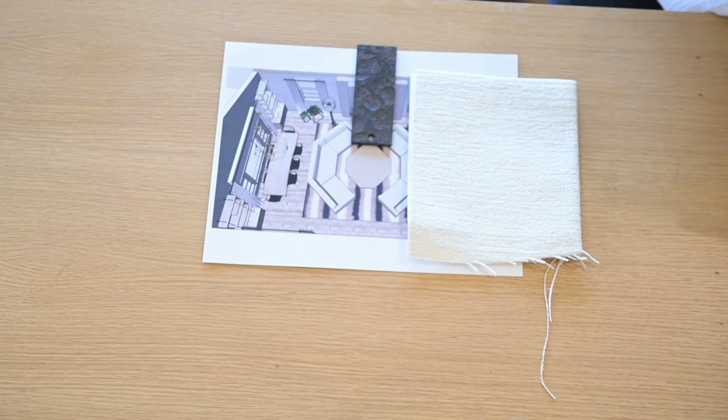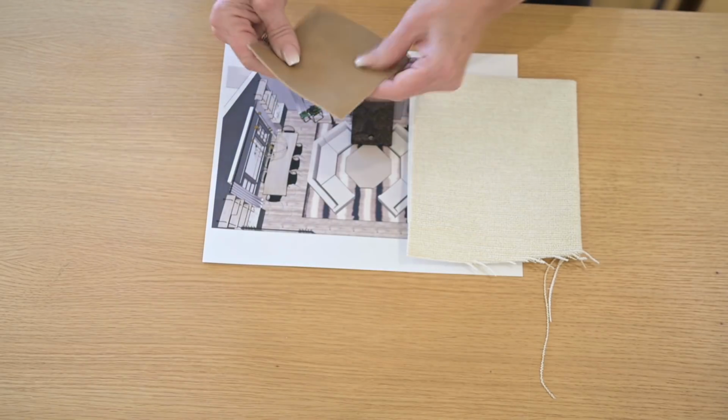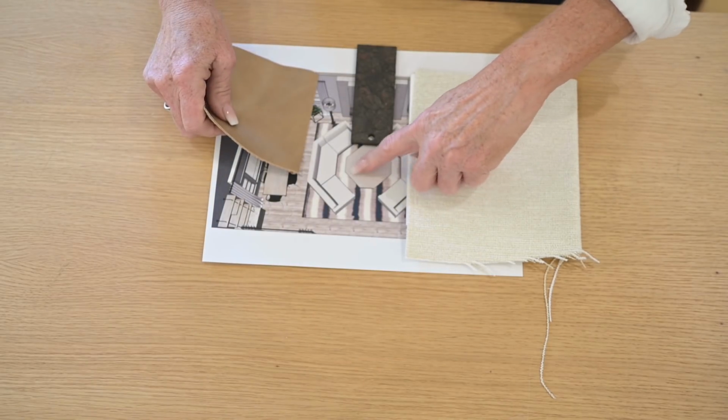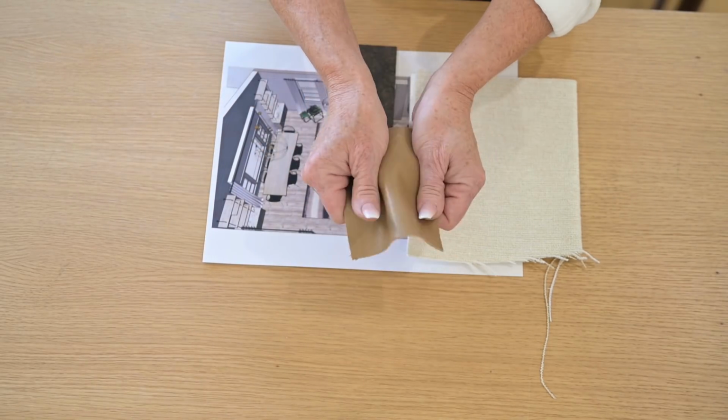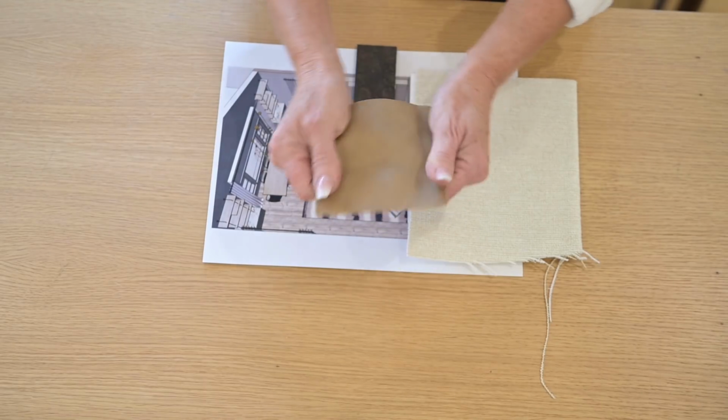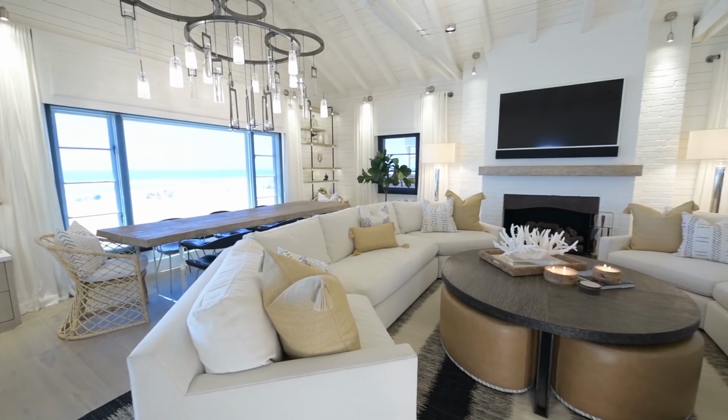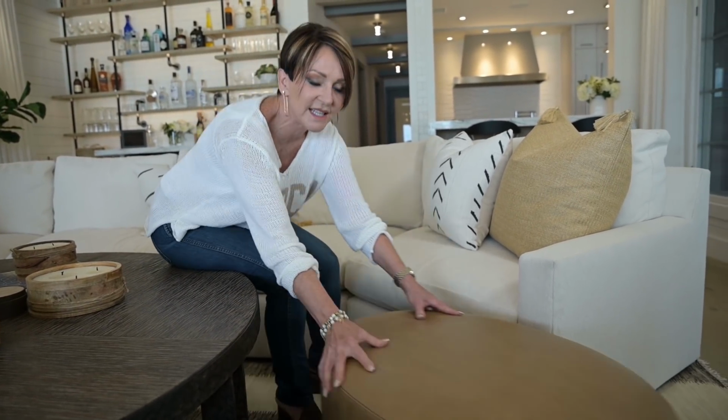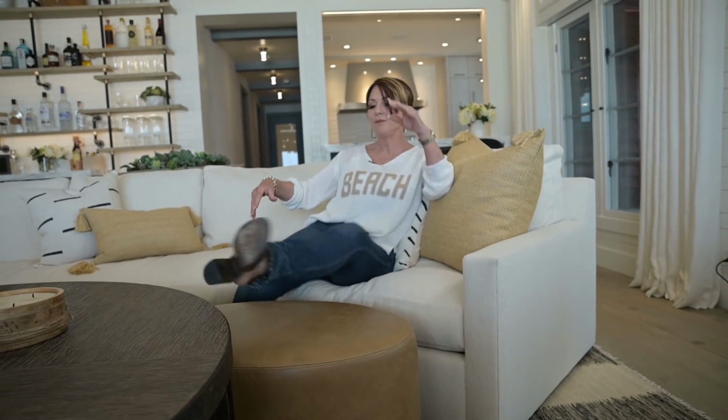I also needed to have the ottomans upholstered in something, and this is a very hardy leather that can take quite a beating. Underneath, these amazing oval-shaped ottomans. Now these can be used for additional seating. You can put them anywhere you want, but I like them because when I watch TV, I like to put my feet up. How about you?